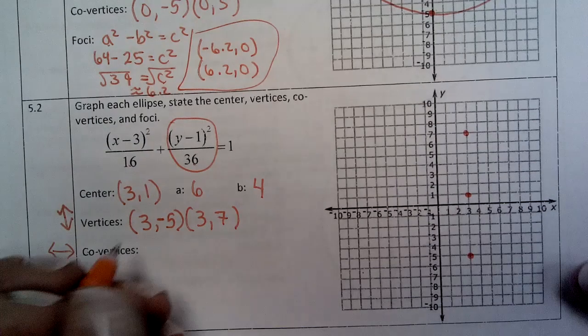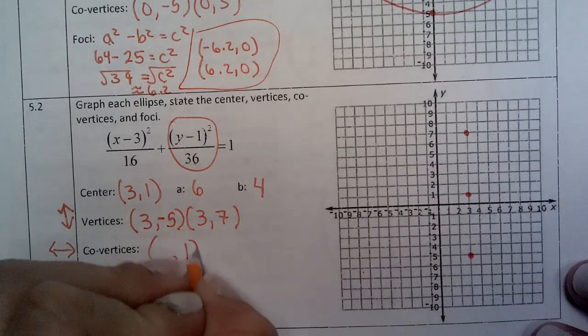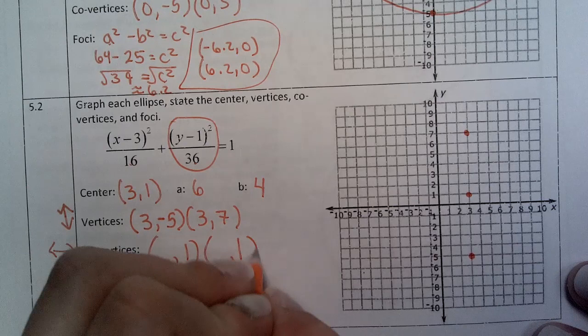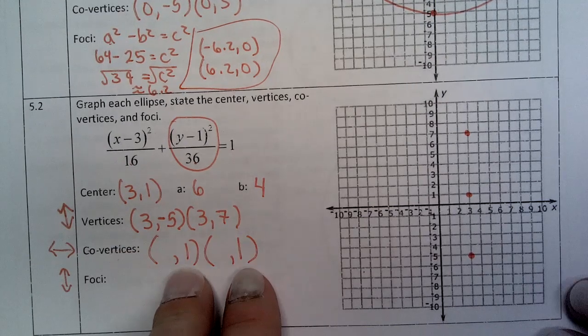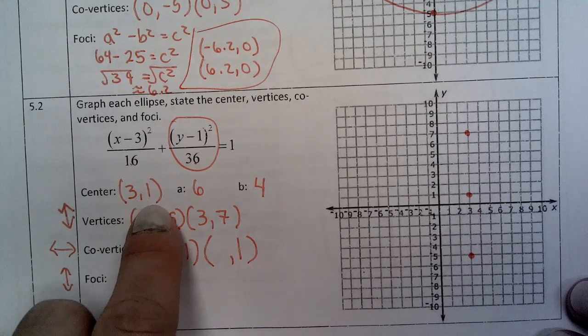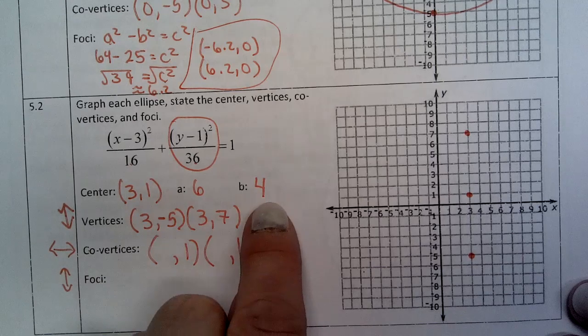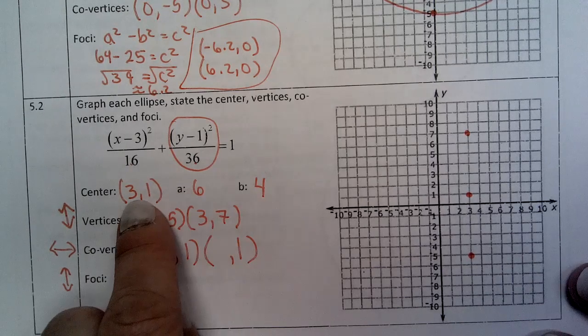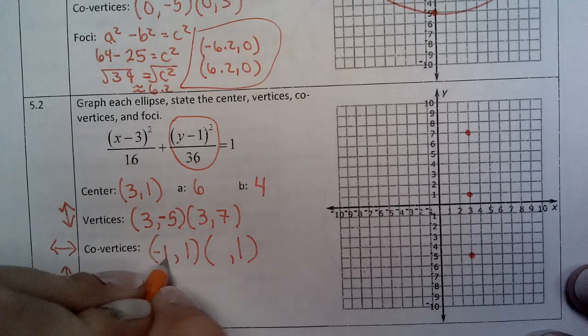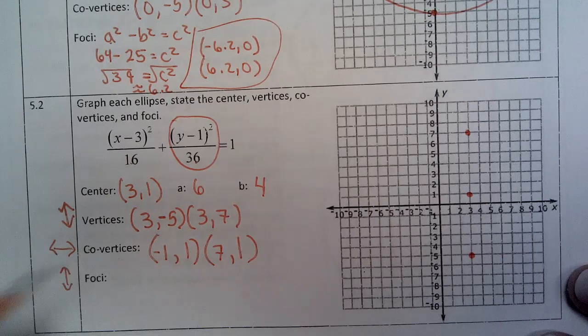My co-vertices are changing on the horizontal axis. So my vertical coordinate from my center is going to stay the same. And I'm just going to go 4 in each direction from 3. So 3 minus 4 is -1, and 3 plus 4 is 7.